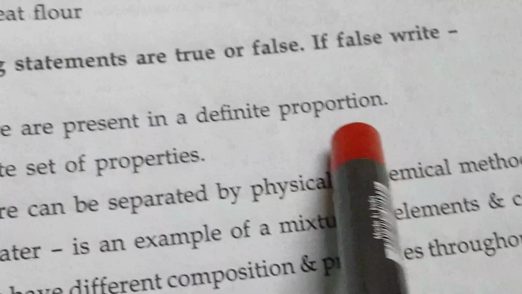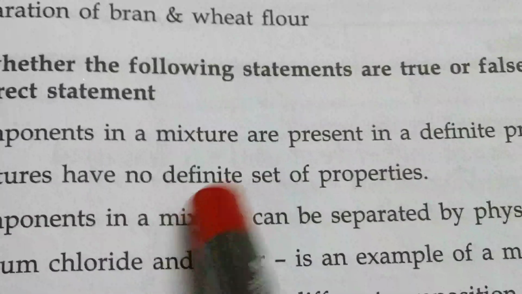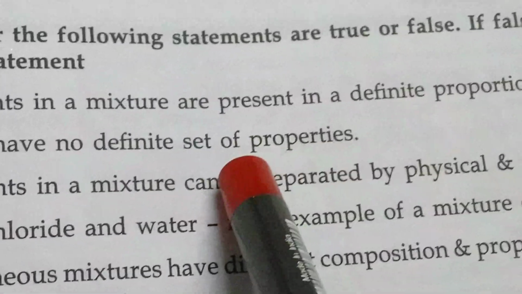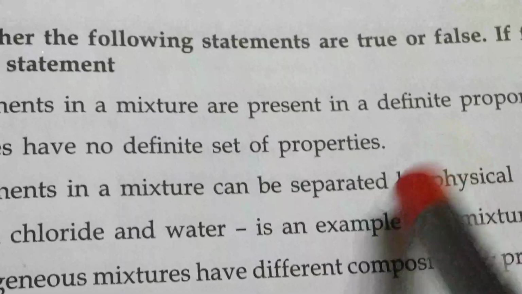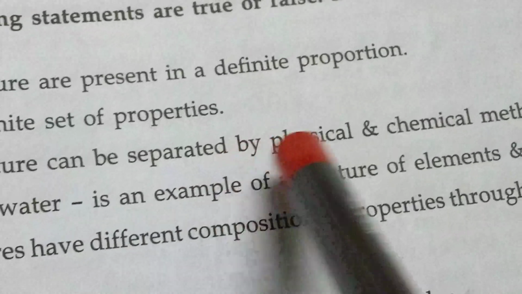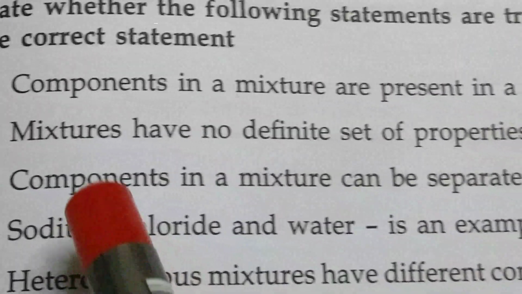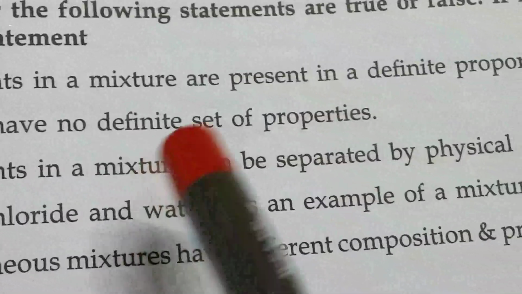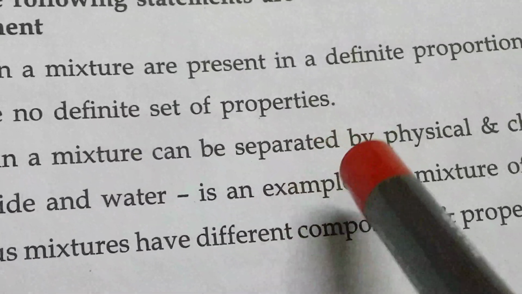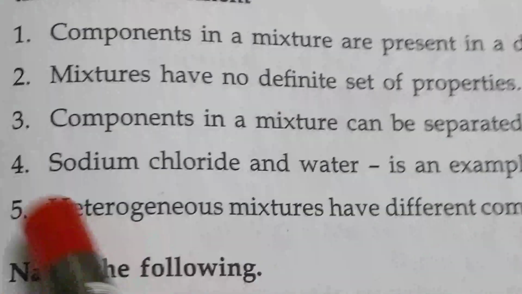Components in a mixture are present in a definite proportion. Answer is false. Mixtures have no definite sets of properties. True. Components in a mixture can be separated by physical and chemical method. False. Because components of a mixture can be separated by using only physical method. That's why it is false.